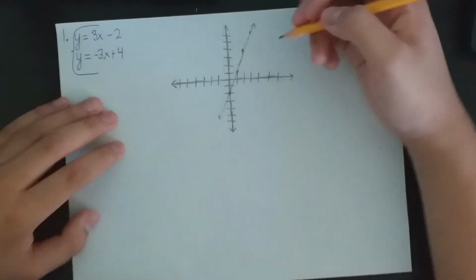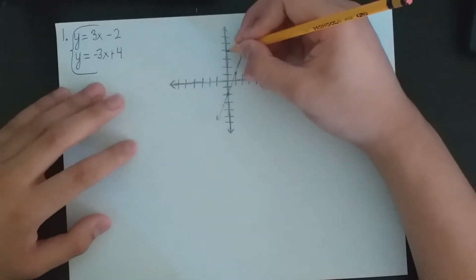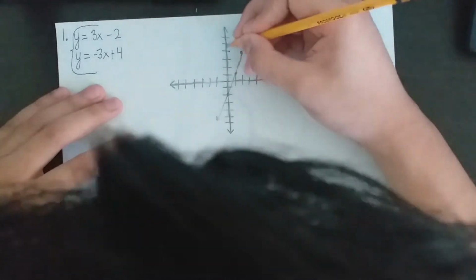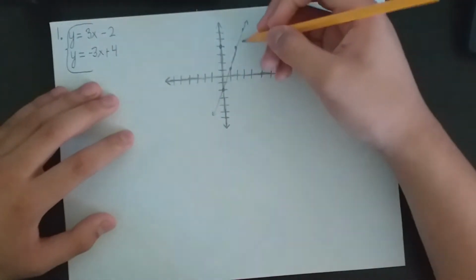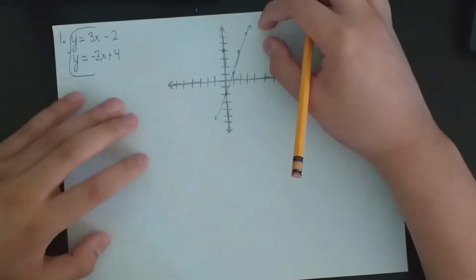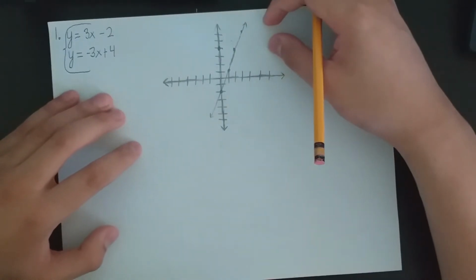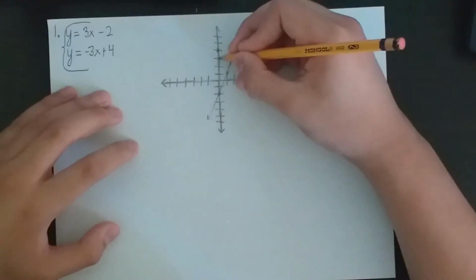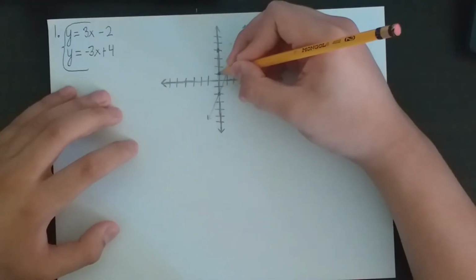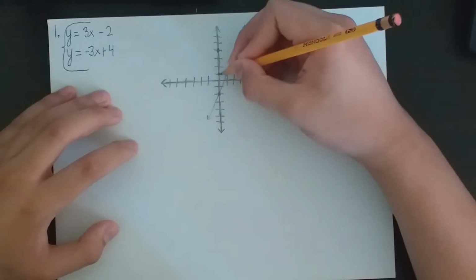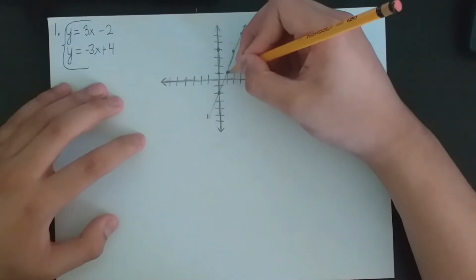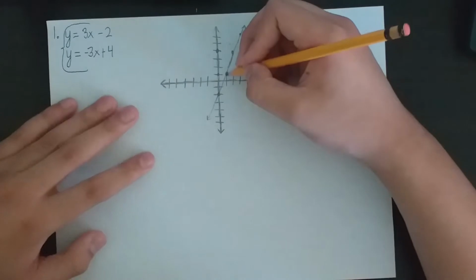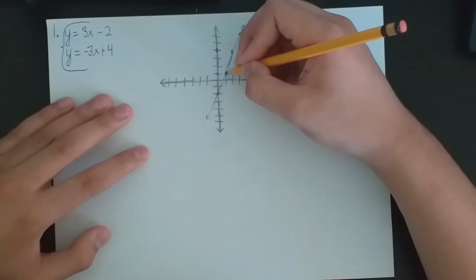For our second equation, we would be starting at a positive 4 on the y-axis. So it would be 2, 3, 4. Here is our start. And we would be going down 3 times because the number is negative 3x. So we'd be going 1, 2, 3 here, and move to the right once, and then doing it repeatedly, but this time it's going downwards.